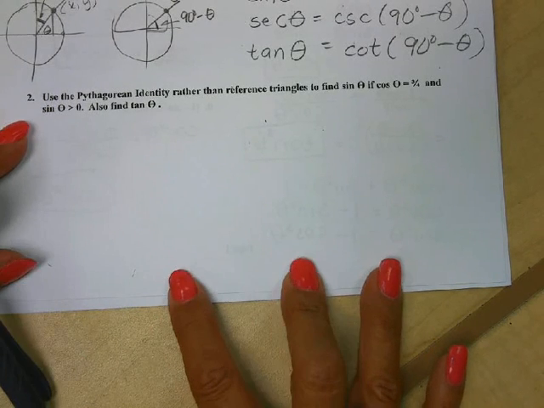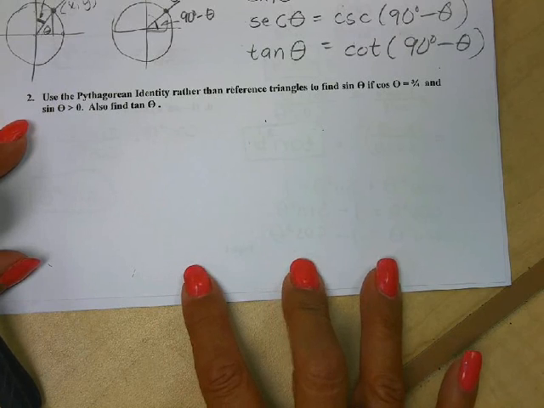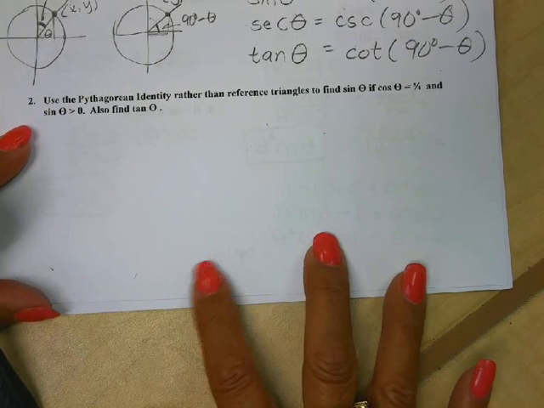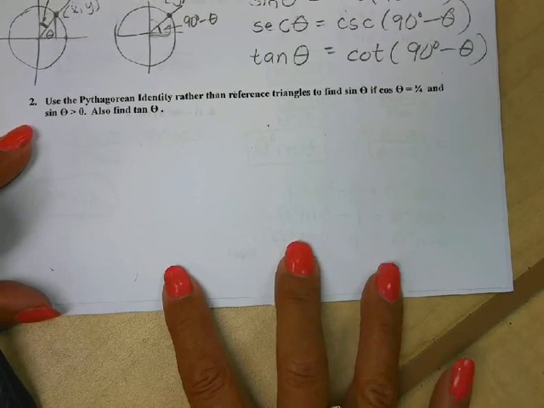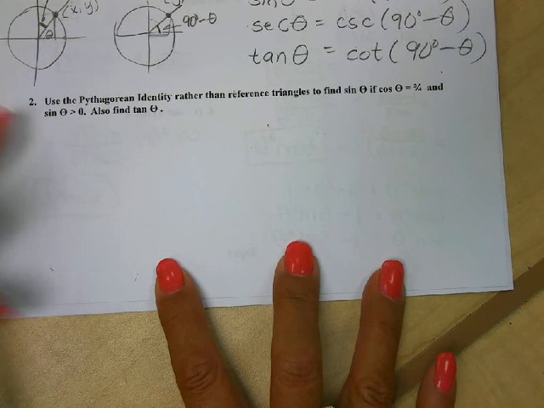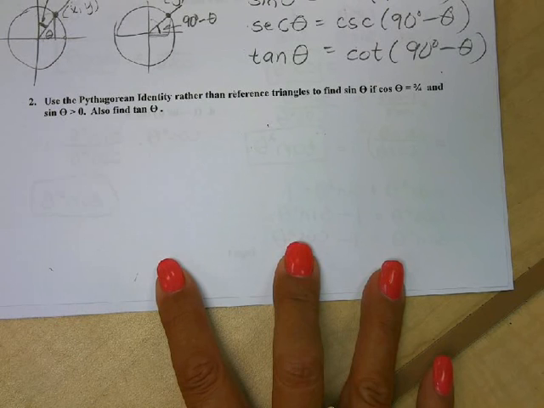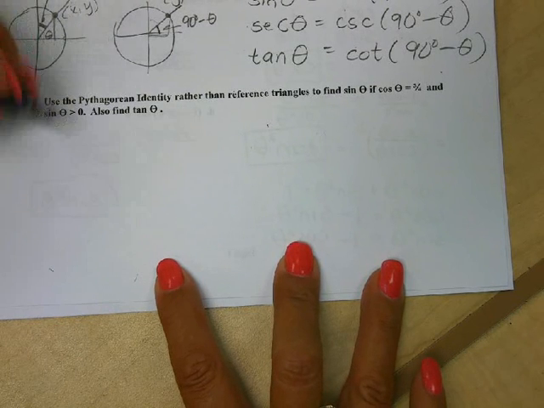Now on to a few applications. We have number 2 we're going to look at, and then we're going to look at number 3 as far as a proof. So our directions say use the Pythagorean identity rather than the reference triangles to find the sine of theta if cosine of theta is equal to 3/4.